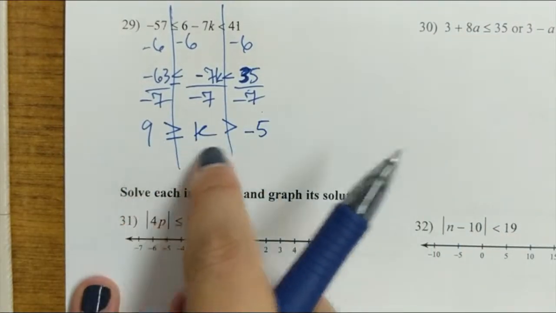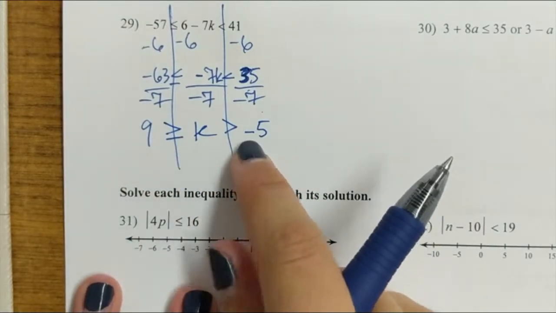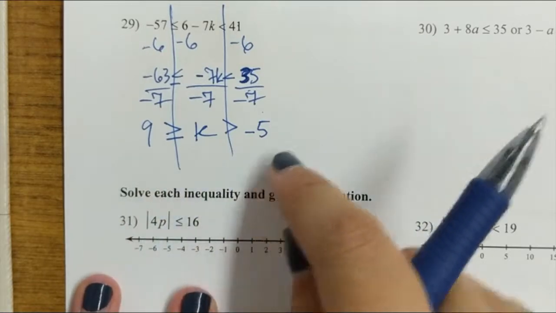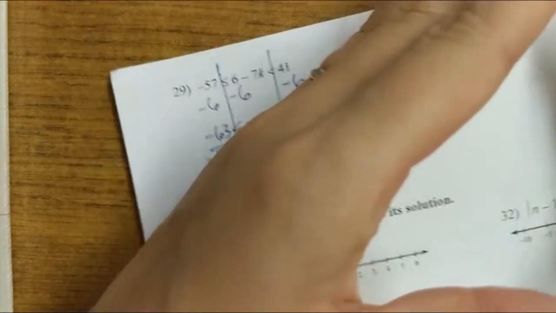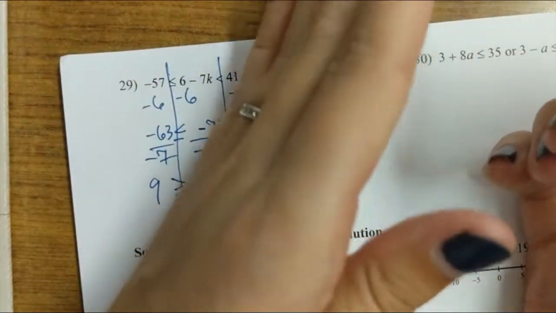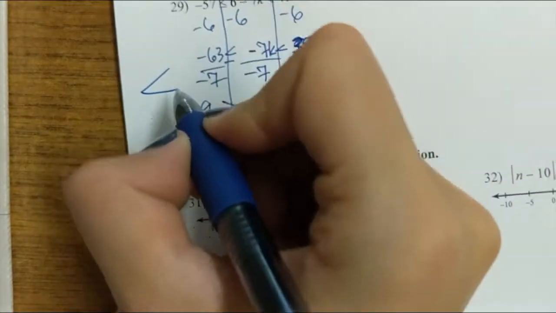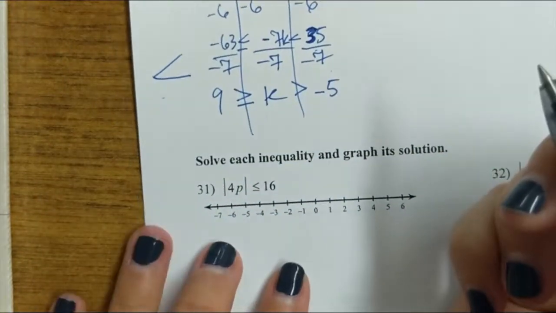But I told you when you write an and, a compound inequality, an and statement, it has to be smallest to greatest. And the little inequality symbols are always going to be facing, sorry, you can't see my hand, it's too big for this video, it's always going to be facing this way.